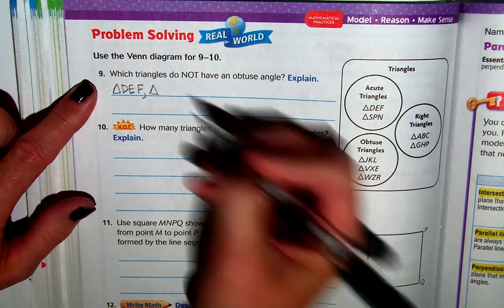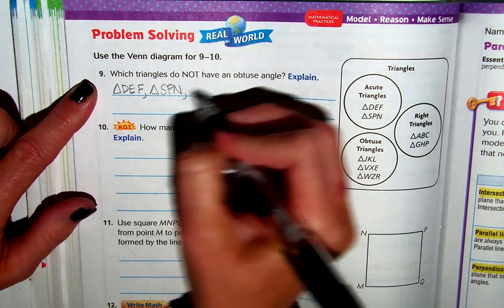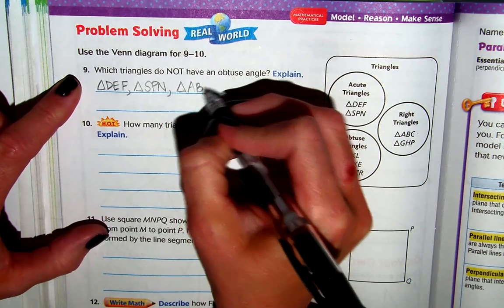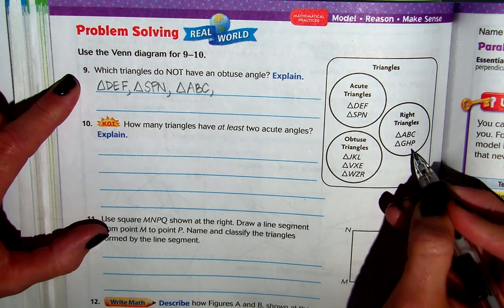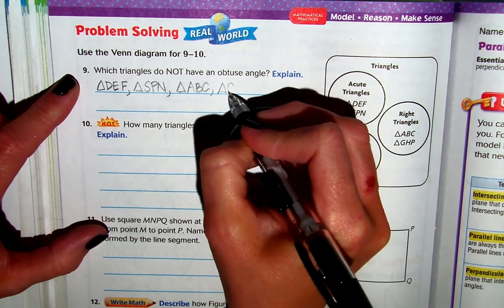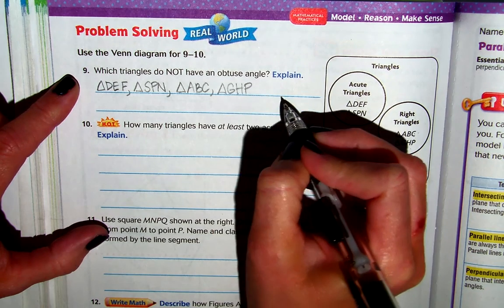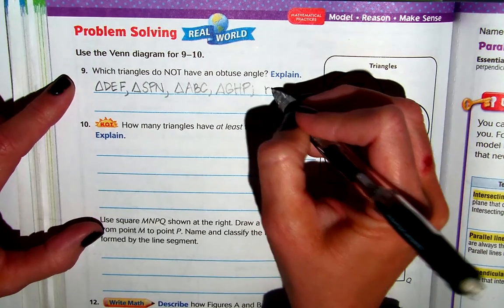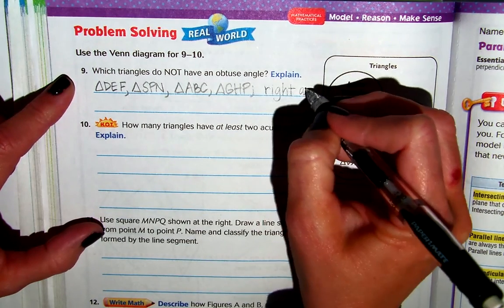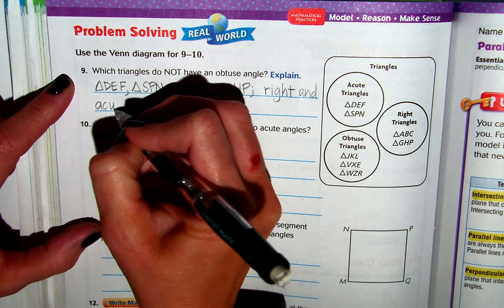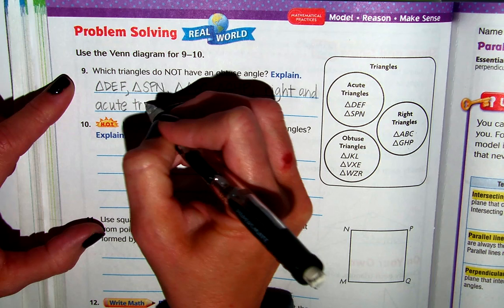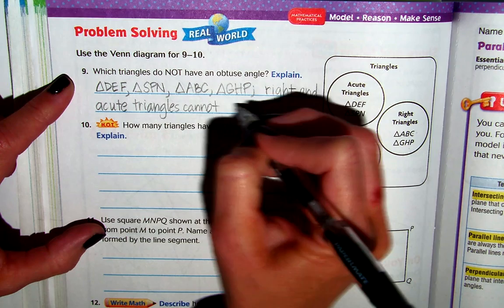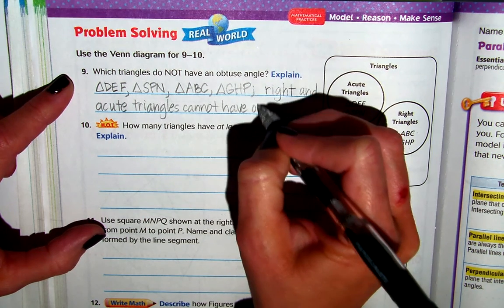triangle SPN, triangle ABC, and triangle GHP. And our explanation would be that right and acute triangles cannot have obtuse angles.